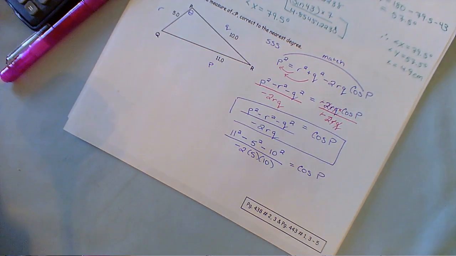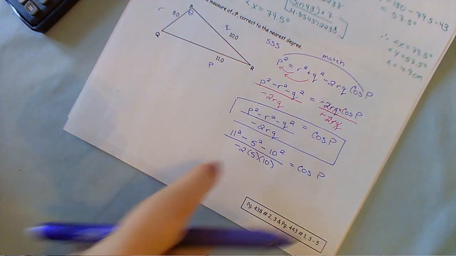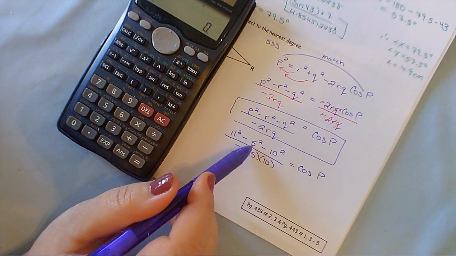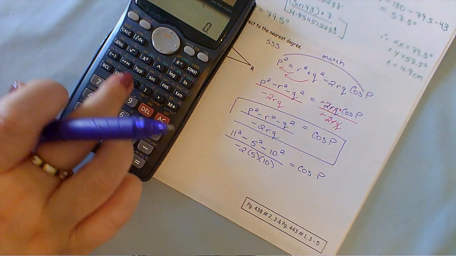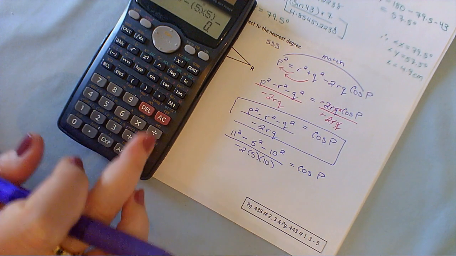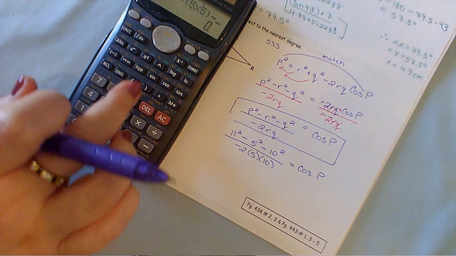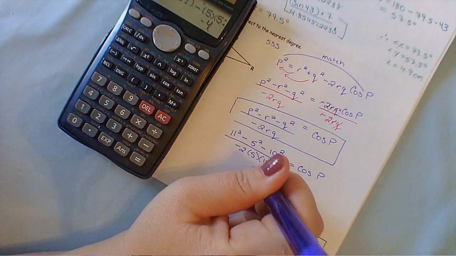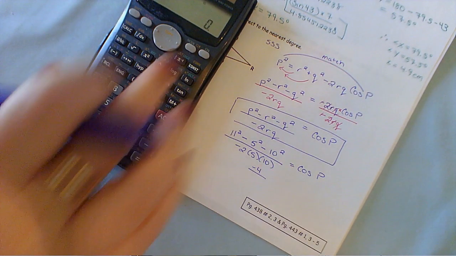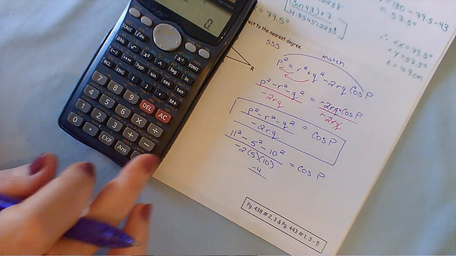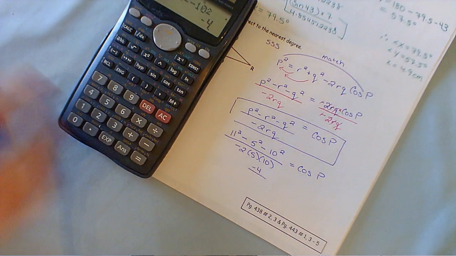So unless you're really good with your calculator, you can just figure out your top answer. So 11 times 11 minus 5 times 5 minus 10 times 10. So you can do it with brackets. 11 times 11 minus bracket 5 times 5, bracket minus bracket 10 times 10, close bracket, equals negative 4. That's your numerator. If you have the square, 11 squared minus 5 squared minus 10 squared. So both situations work.